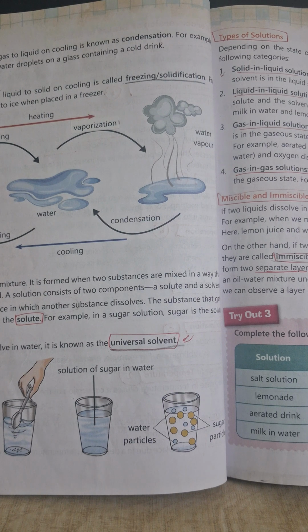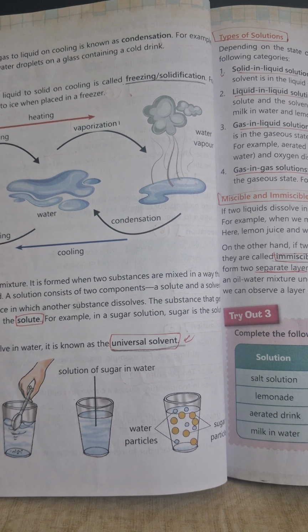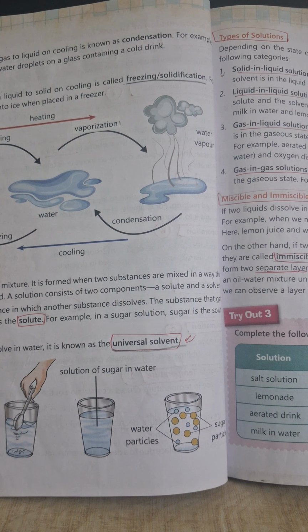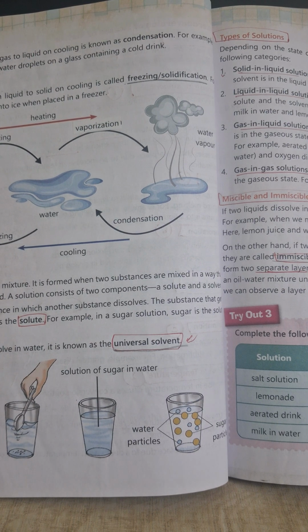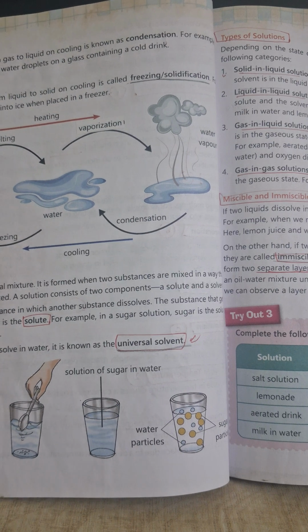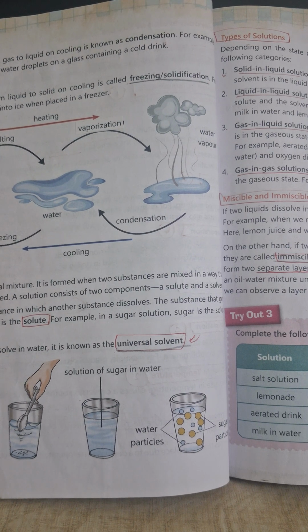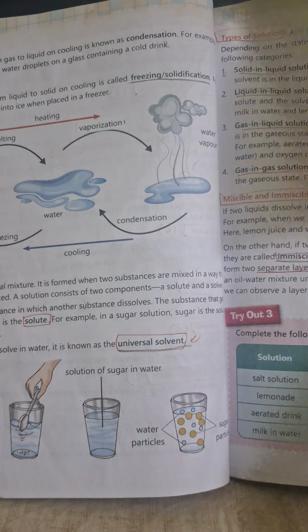And what is freezing? Converting liquid to solid. The best example is when you put water in your freezer, you are decreasing the temperature. So by decreasing it, the attraction is more, due to which the particles come together and finally the liquid converts into ice. So this diagram is very important. We can see the arrows, and this is the water vapor. I think this is clear.